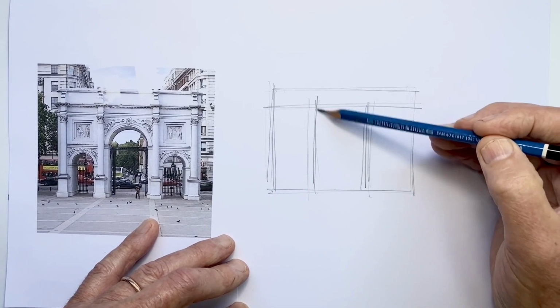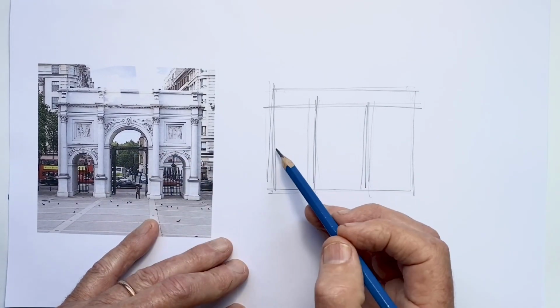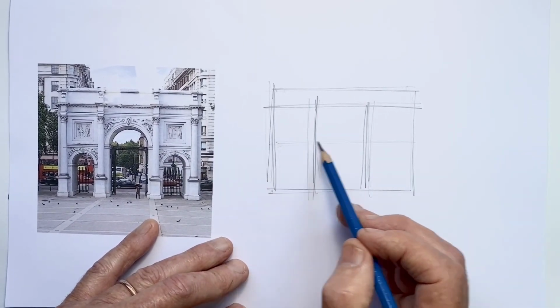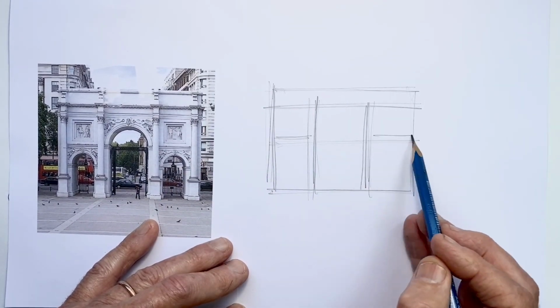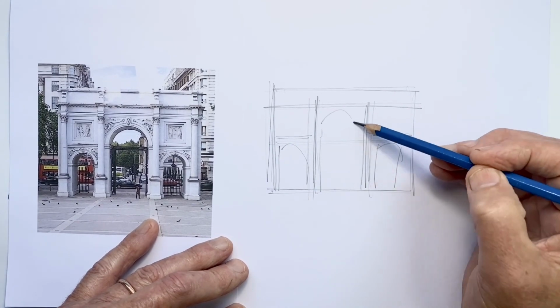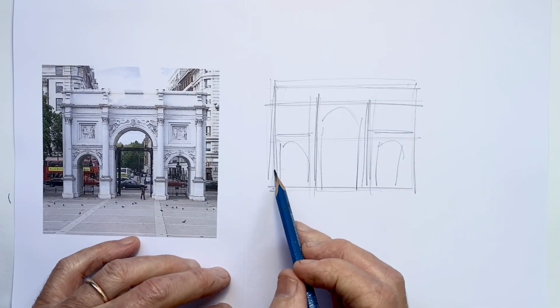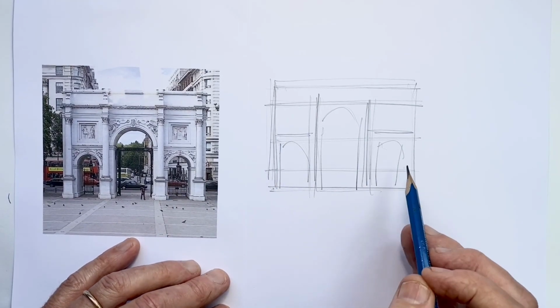That's probably more accurate. And then we work out perhaps where this line goes. We'll start in the center, but it's not, is it in the center? No, it's a little bit higher than the center. And then we put the arches in. And then we might work out where some of the details go. We might be looking at this line here.